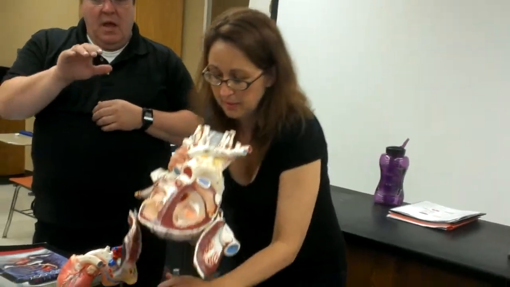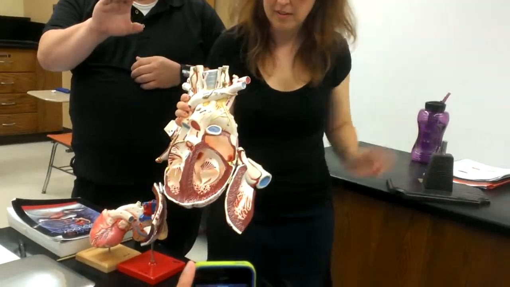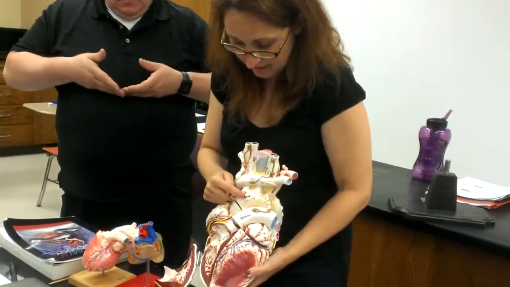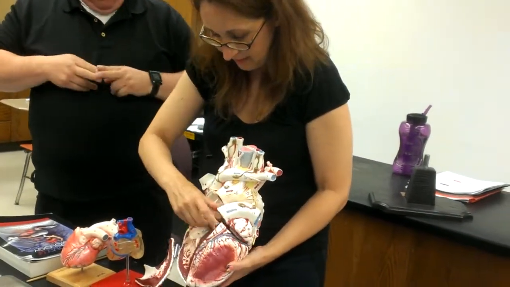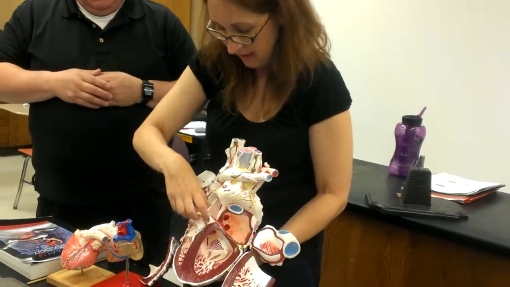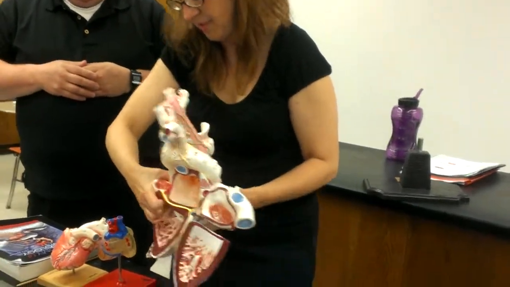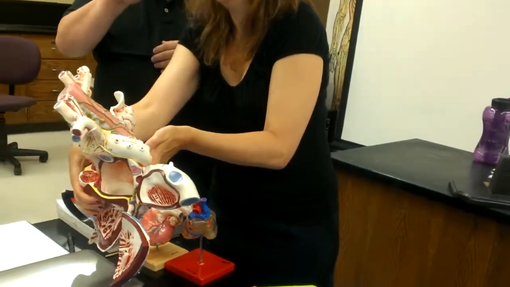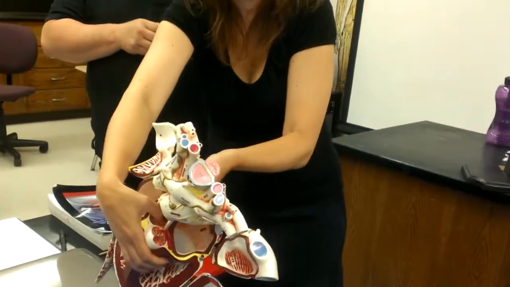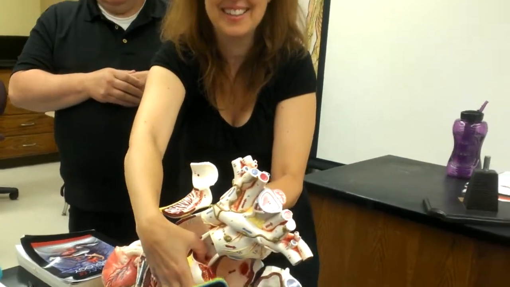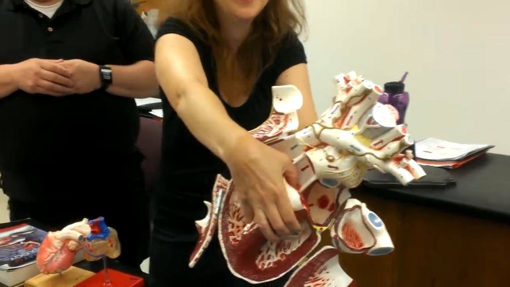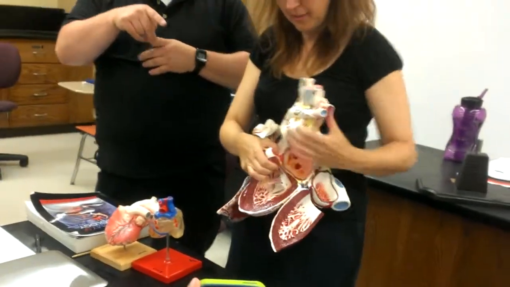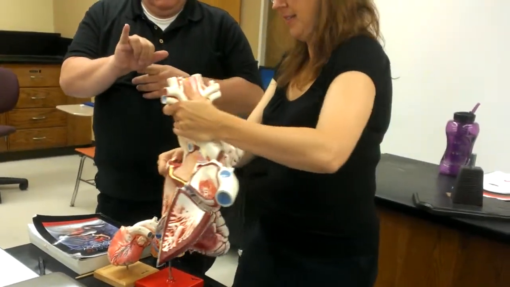The aortic semilunar valve is at the base of this, which is the aorta. So if you open this, get that out of the way, it's this right here. So this one in the back, the aortic semilunar valve, is that one. Some of these you have to really get in there. Can you guys see back there? Okay, pulmonary semilunar valve is right in front of it. This one.